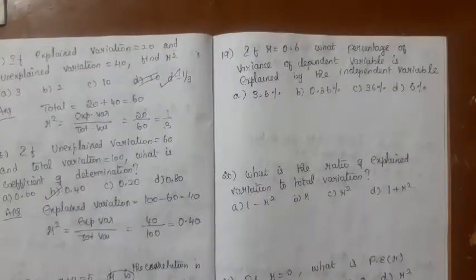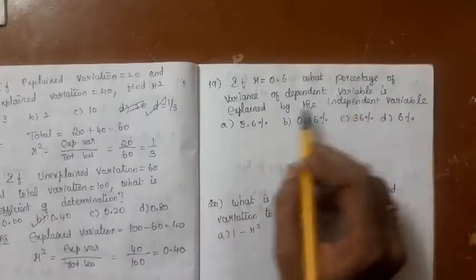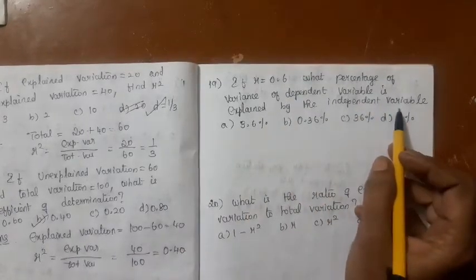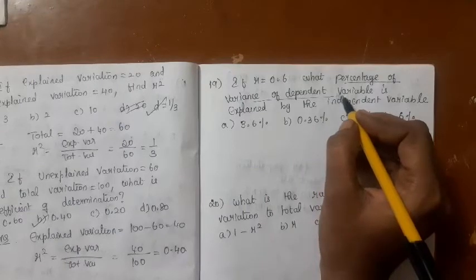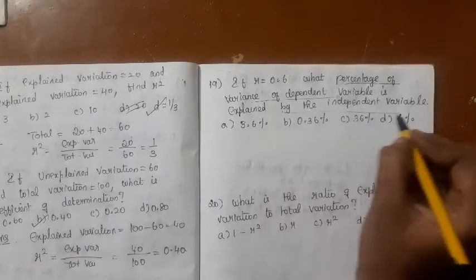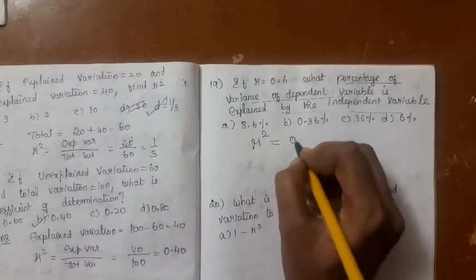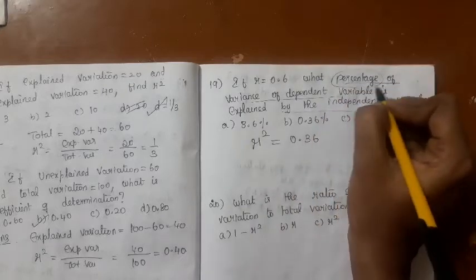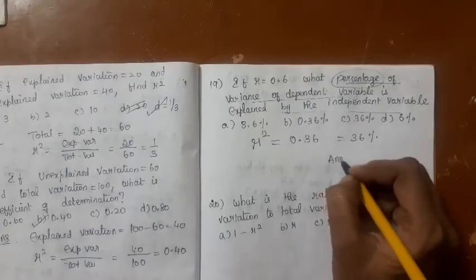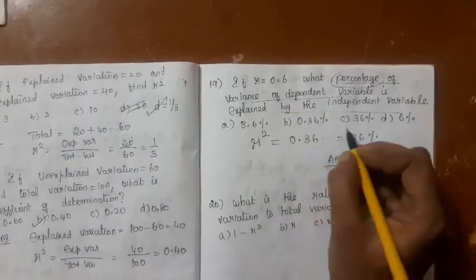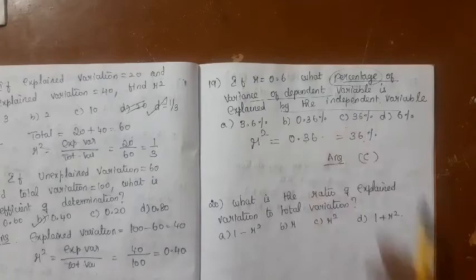Now, if R is 0.6, what percentage of variance of the dependent variable is explained by the independent variable? The percentage of variance of the dependent variable explained by the independent variable is nothing but coefficient of determination, right? R square. So R square is 0.36. But you have to give the answer in percentage. It means that it is 36 percentage. So the answer is C. 0.36 into 100 is 36. Okay. So coefficient of determination is actually asked here.